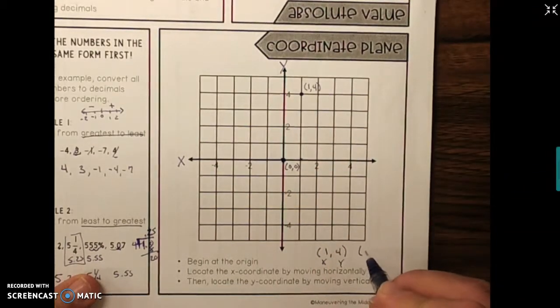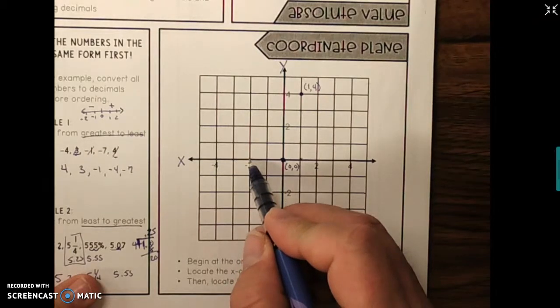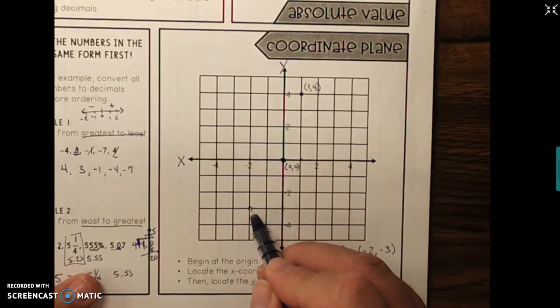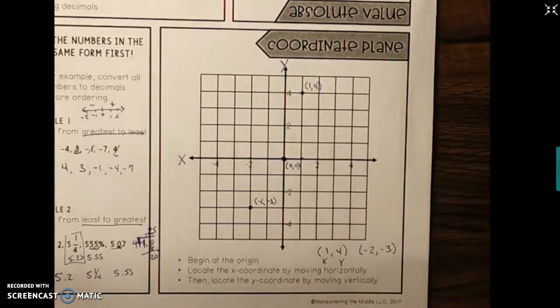And if I did -2, -3, still going to start at the origin. I'm going to stay on my x-axis and go to -2. And I'm going to go down to -3, and this would be -2, -3. That's how you use the coordinate plane.